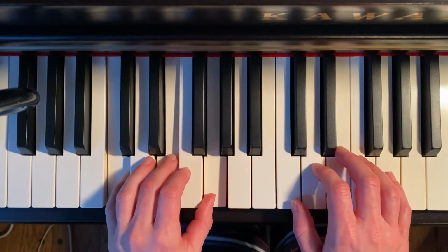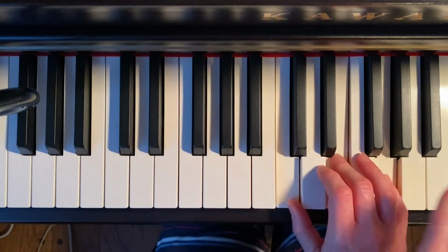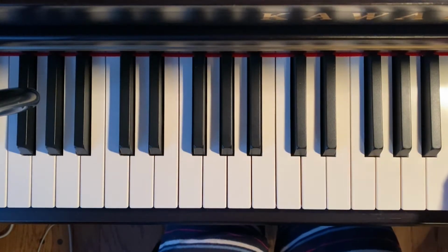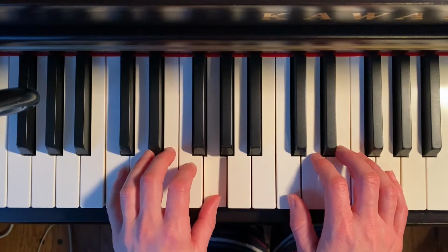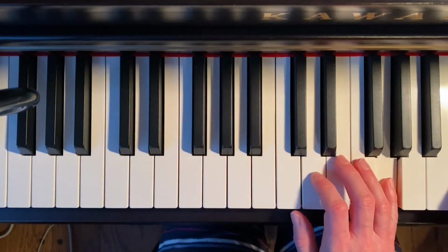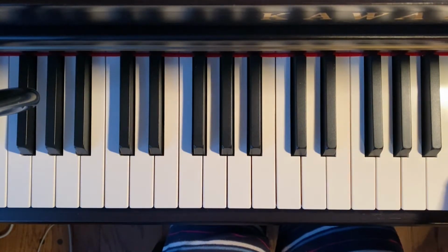1, 2, 3. 1, 2, 3. Cross over your left, and then move your right. Then break it up. Cross your hand over. And get quiet.